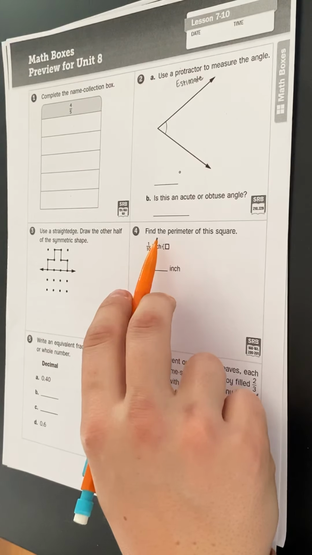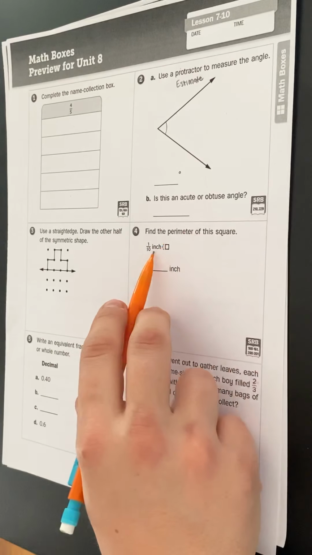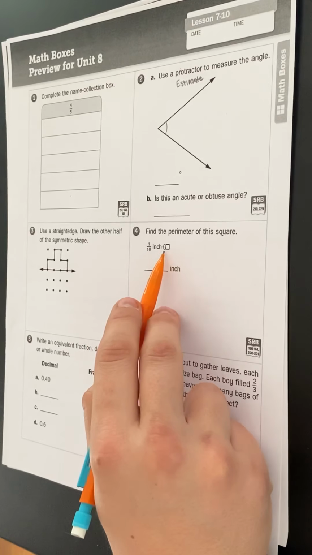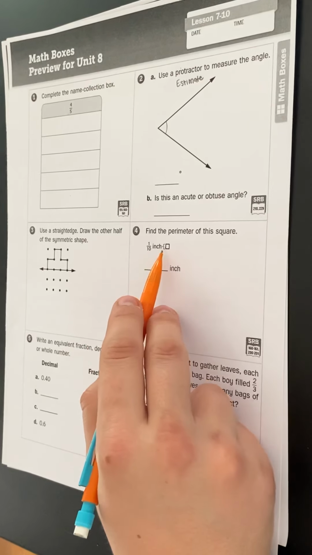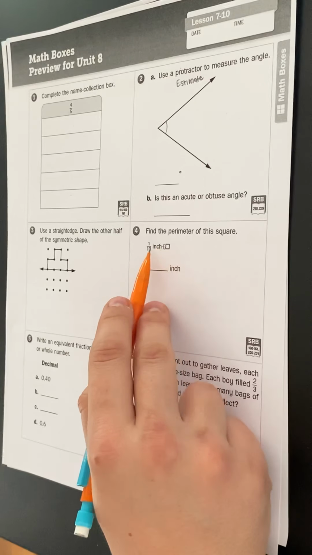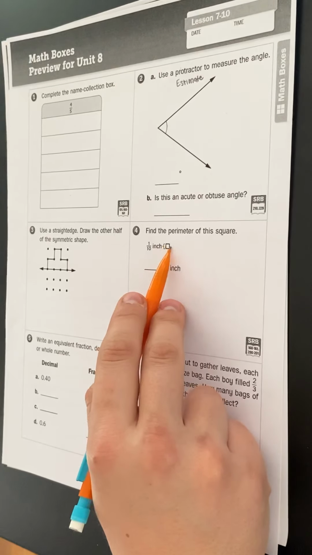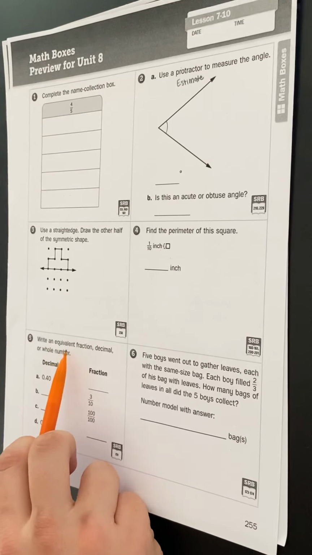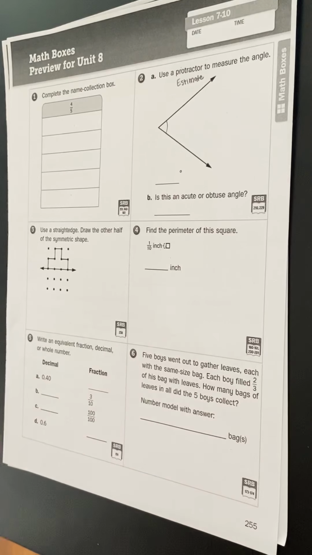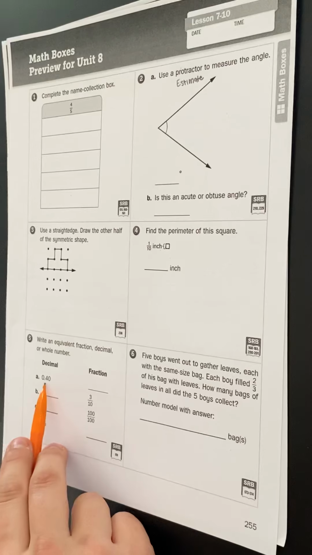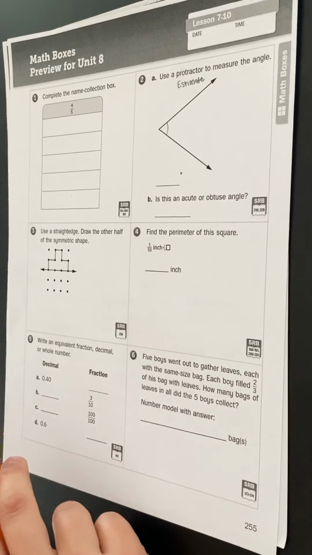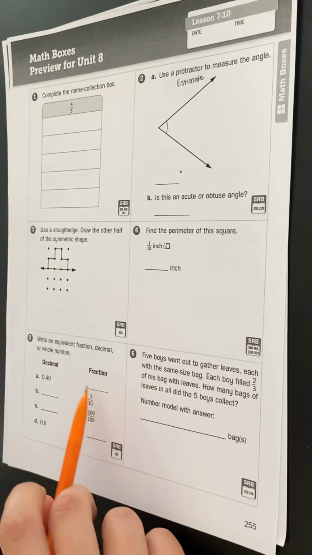For number 4, it says find the perimeter of this square. If one side of the square is 1/10, remember, perimeter means you add up all the sides, and I know that a square has equal sides. So I'm going to have to add up 4 numbers. For number 5, it says write an equivalent fraction, decimal, or whole number. If my decimal is 0.4, or 40 hundredths, what would my fraction be?